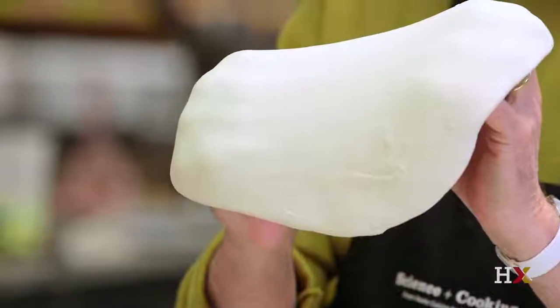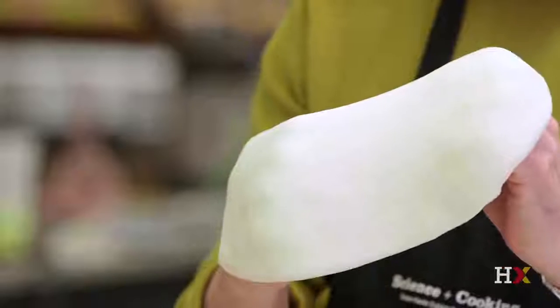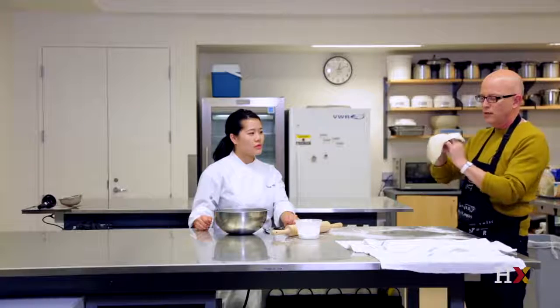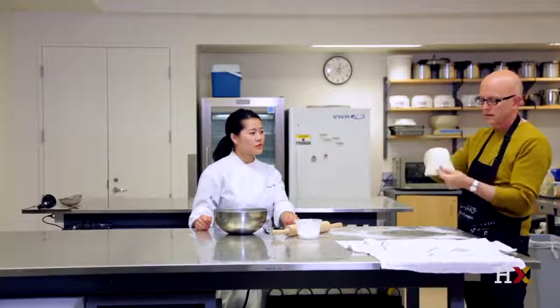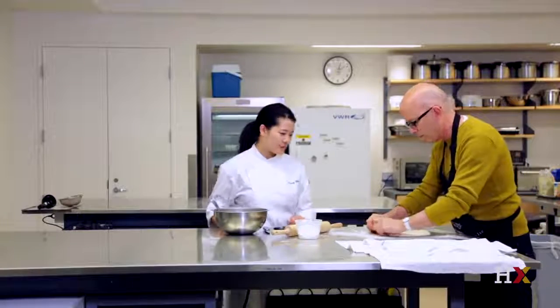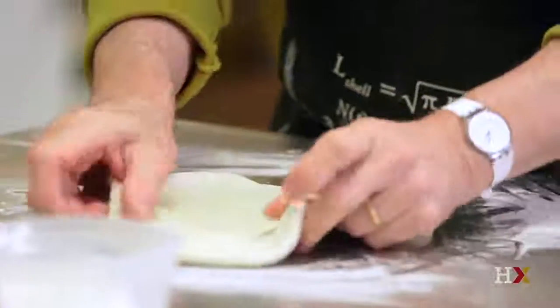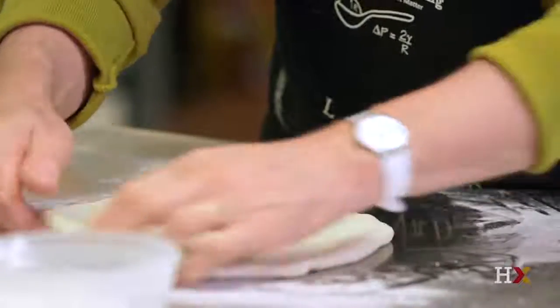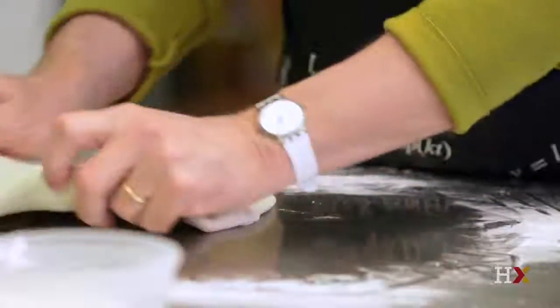And so as we work the dough, we get more and more of these aligned molecules, and this is then making the dough more and more elastic. So you're trying to let those gluten strands relax. And as it warms up, as you work with it, they will also have the ability to stretch longer.